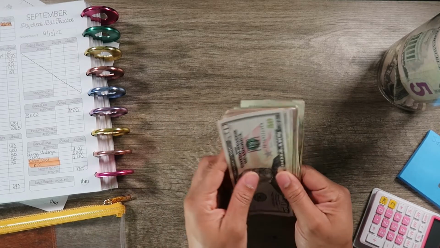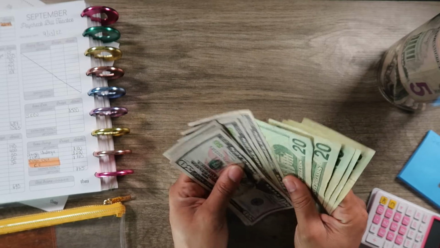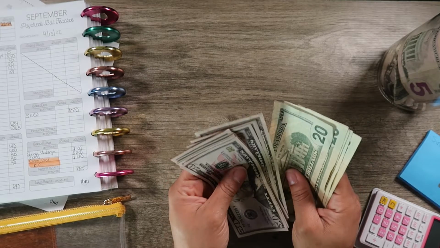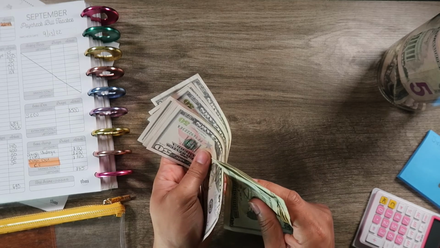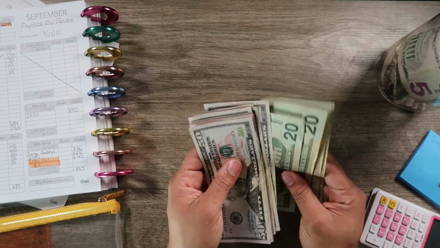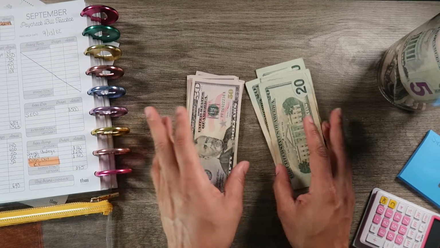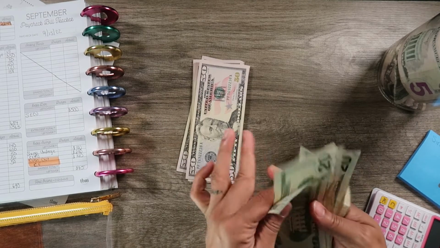I just go to the ATM because they give out 50s, and I kind of just go from there. Sometimes it works out for me, sometimes it doesn't, but I know they give out 50s, so that helps me a lot. So I only have 50s and 20s, so it's all good.